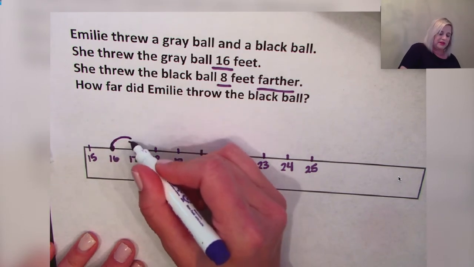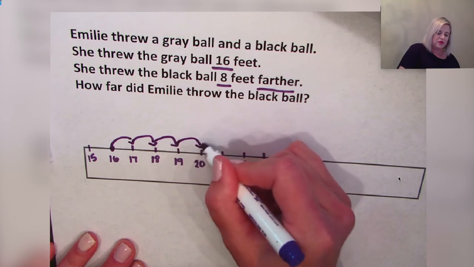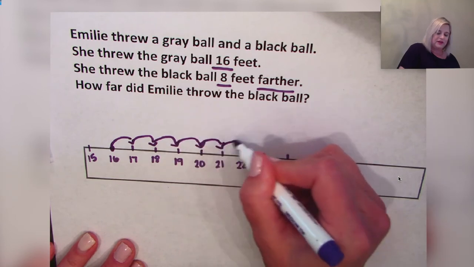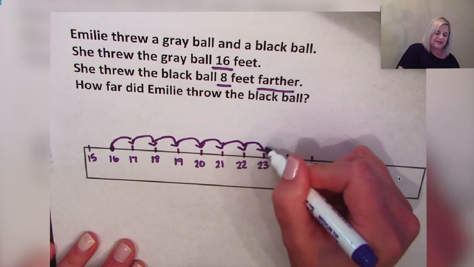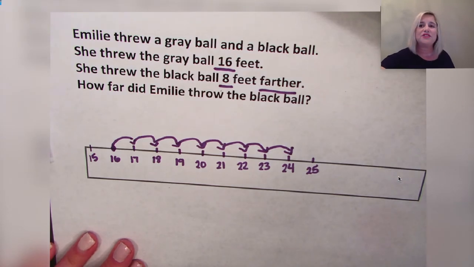So 1, 2, 3, 4, 5, 6, 7, 8. Excellent job, boys and girls. So why did we move 8 spaces again? Yes, because it was farther than the first ball that started on 16. Now, we move 8 spaces to the right because the second ball went 8 feet farther than the first one.